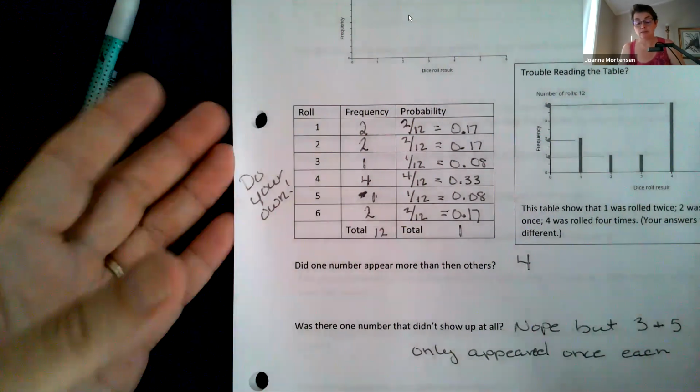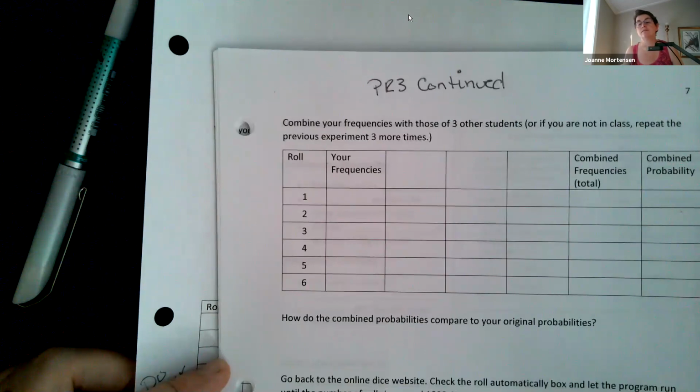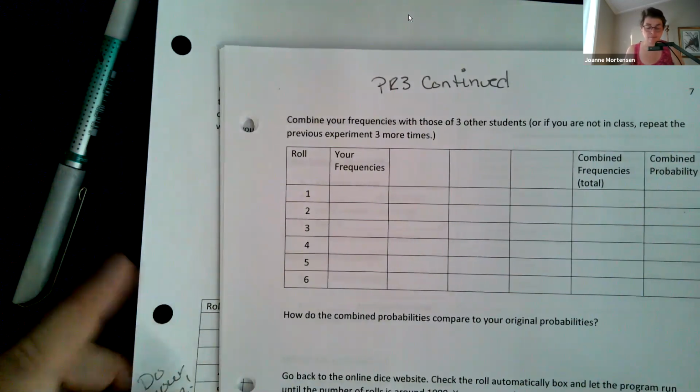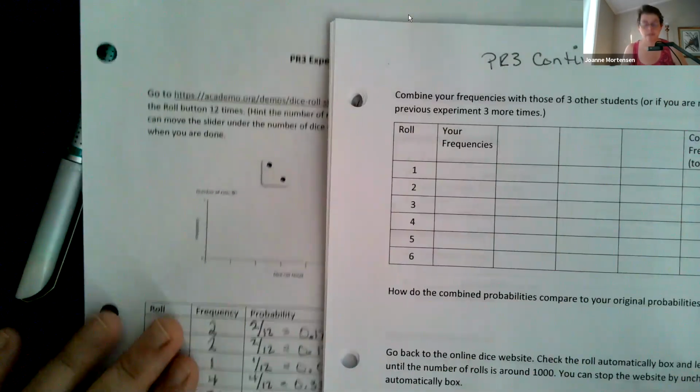Now the lab continues on the next page. All right, so what we're going to do is it says combine your frequencies with those of 3 other students or repeat the experiment. Okay, so I'm just going to copy my answers from here.